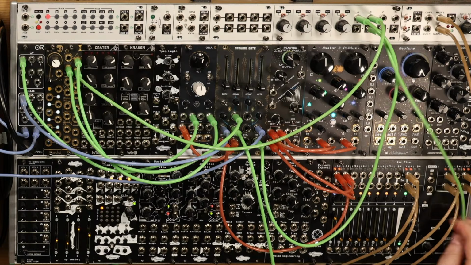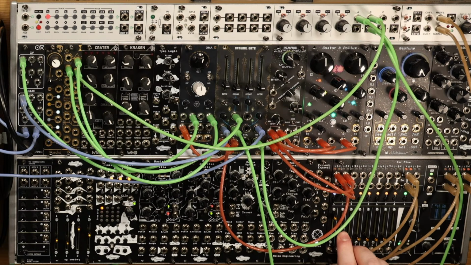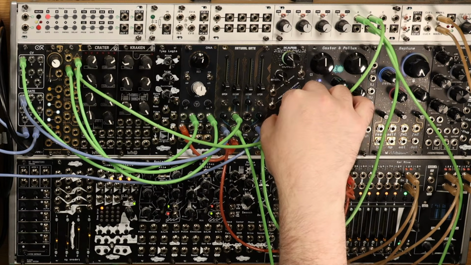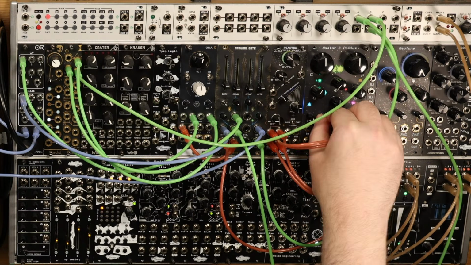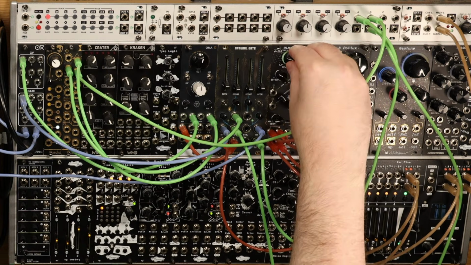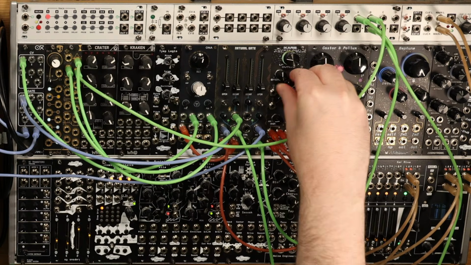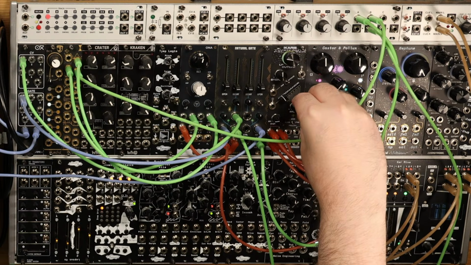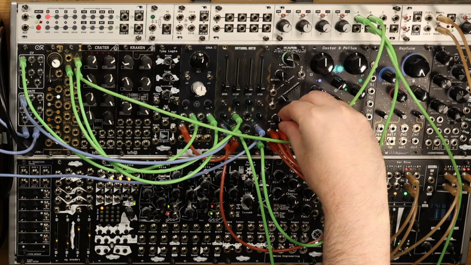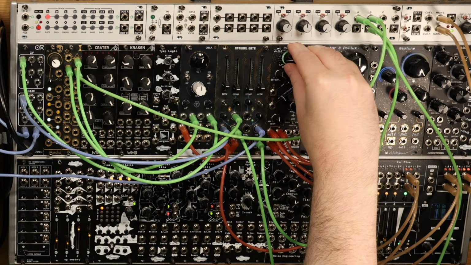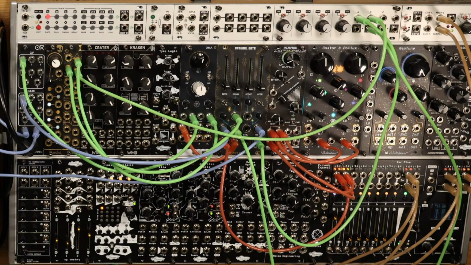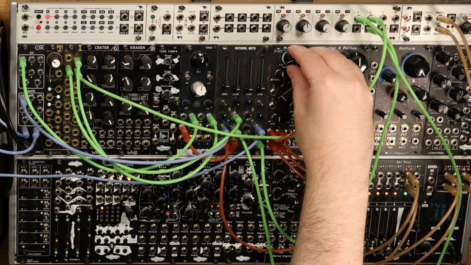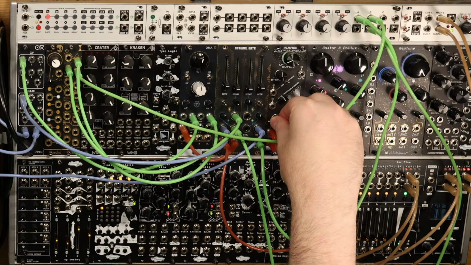And let's bring in the volume on this, see how it sounds. I don't hear anything because the input is all the way down. Overdrive it a little bit so we get some growl.